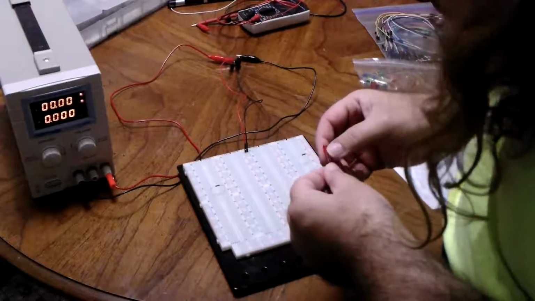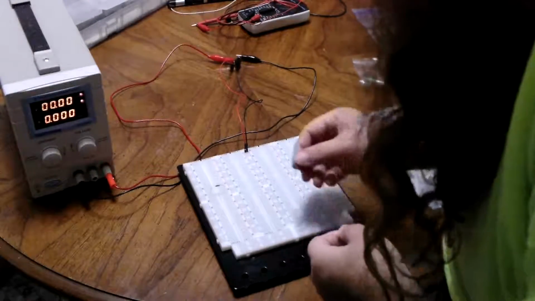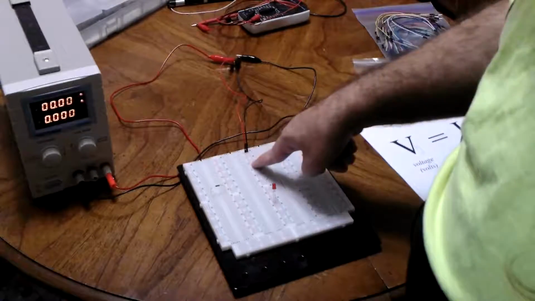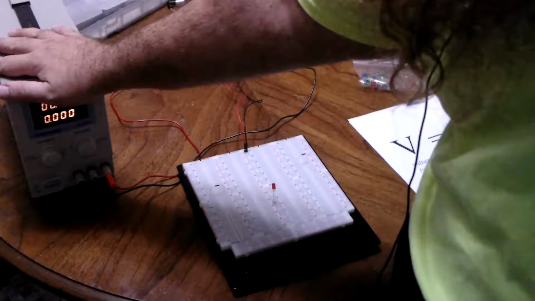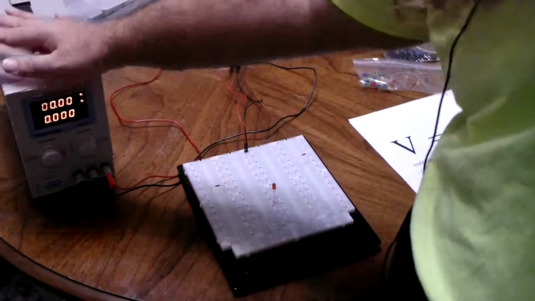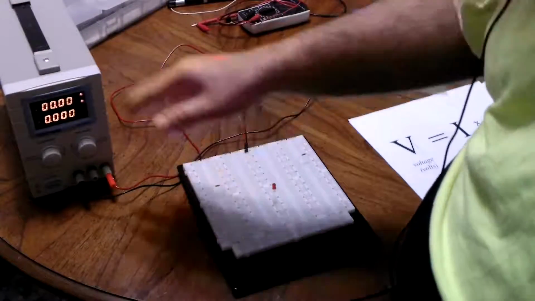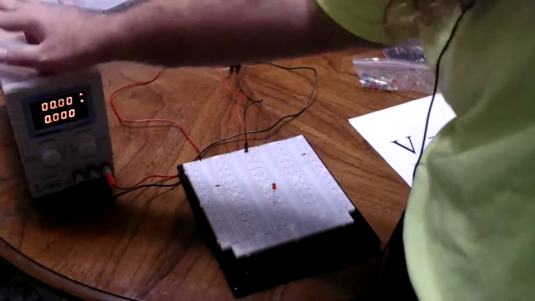But I'm going to go ahead and plug it in correctly the first time, just to show you. And of course, this is technically a short circuit, but remember we have a current limiting power supply. So the problem with a short circuit is runaway current. We can't have that here, so we're fine.